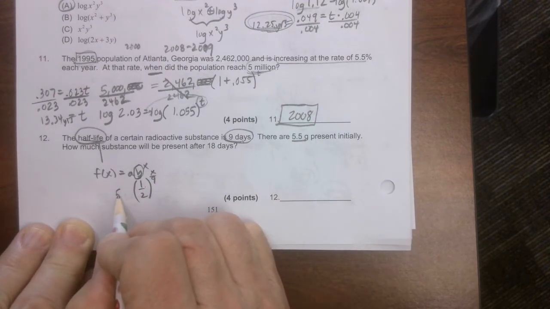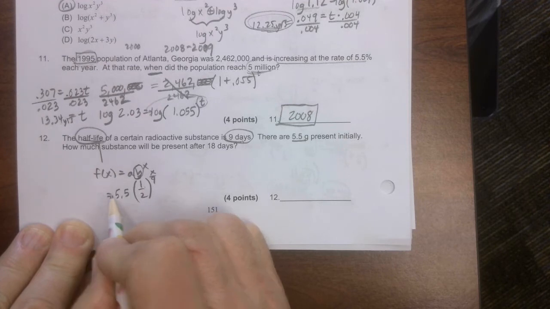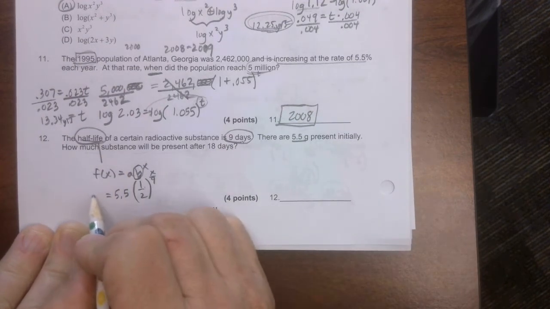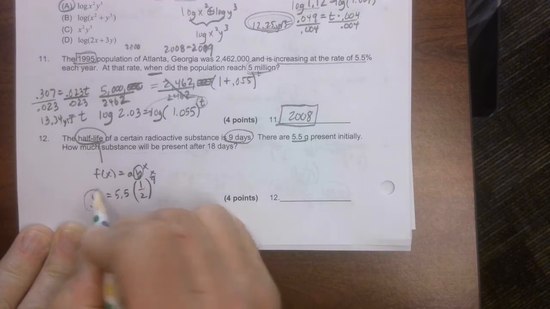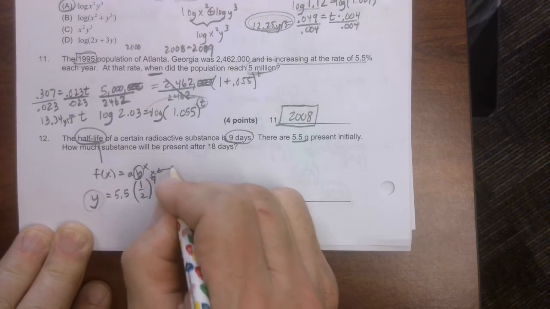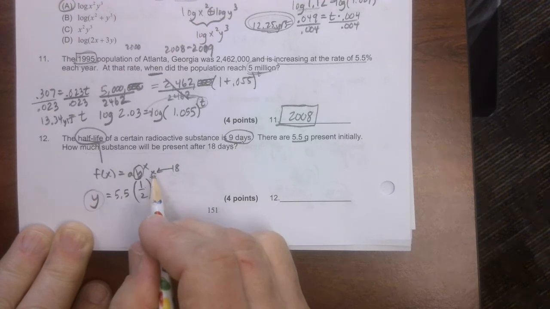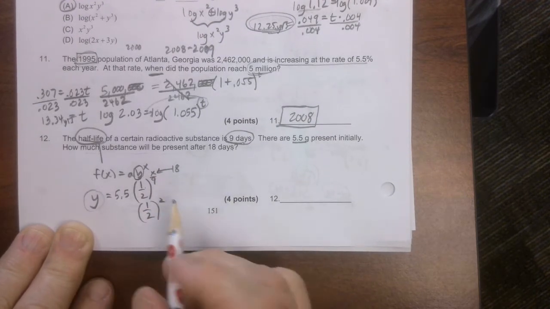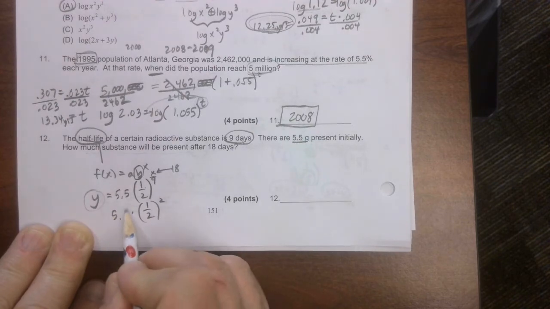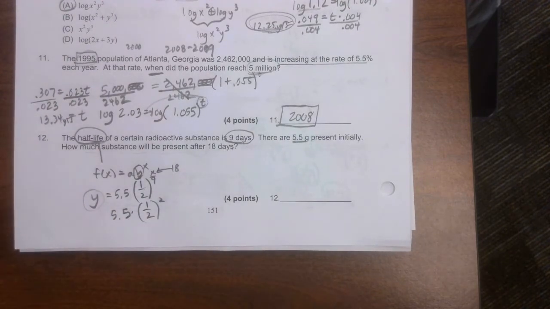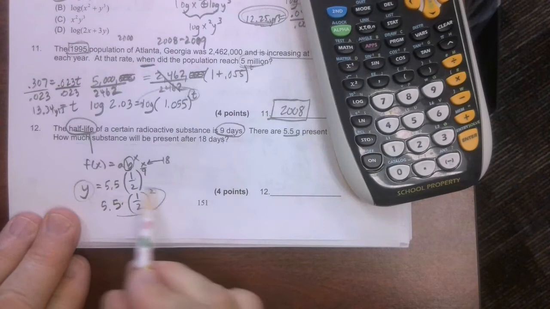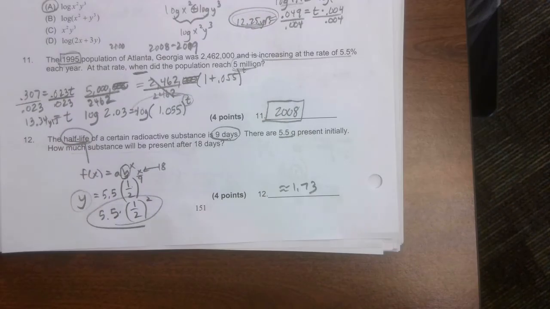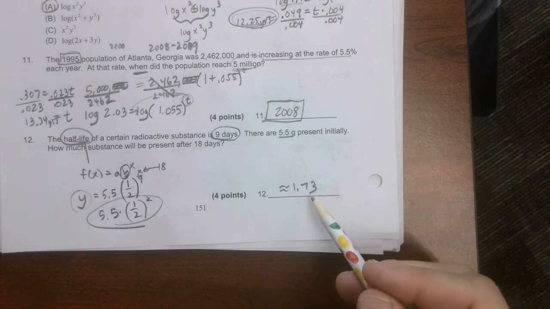5.5 grams initially, and it says how much substance will be present after 18 days. So that's this right here. We're trying to find y. If we stick in 18 here, well, 18 over 9 is 2, so that'd be 1/2 squared times 5.5. So all we need to do is multiply all that together, and you get the right answer, which would be 1.73 grams approximately.